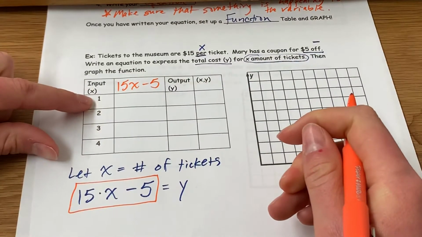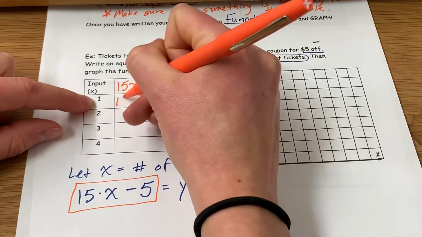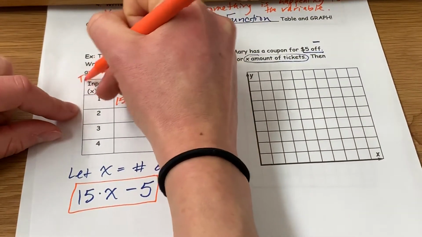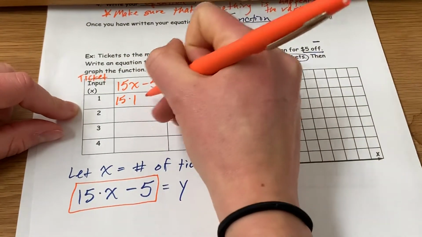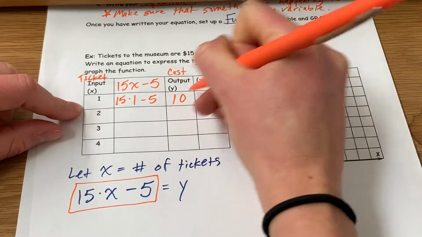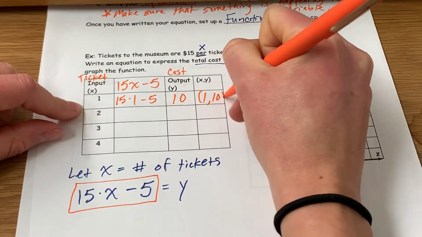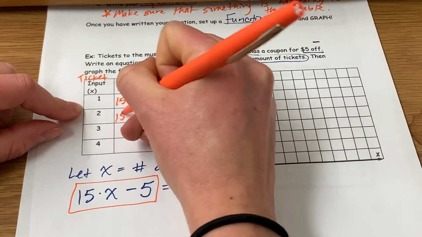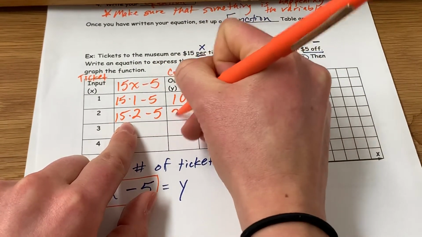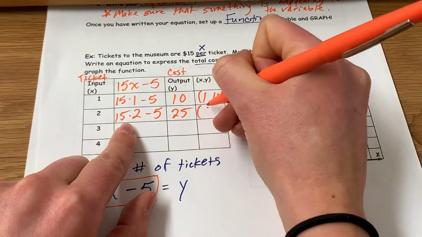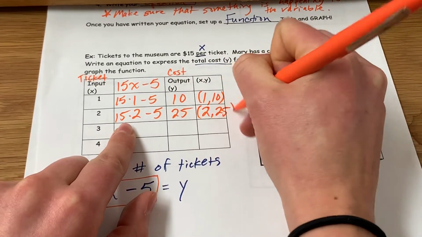So if you buy one ticket, this would be 15 times 1, because remember, this is tickets, and this is your cost, minus 5, that would be $10. So the first thing we'll plot is 1 comma 10. If you bought 2 tickets, you'd be spending $30, but get $5 off, and that's 25 bucks. 2 comma 25.